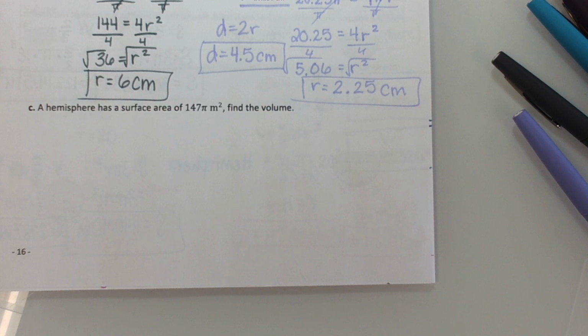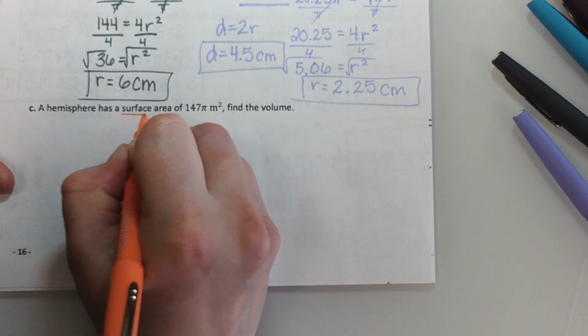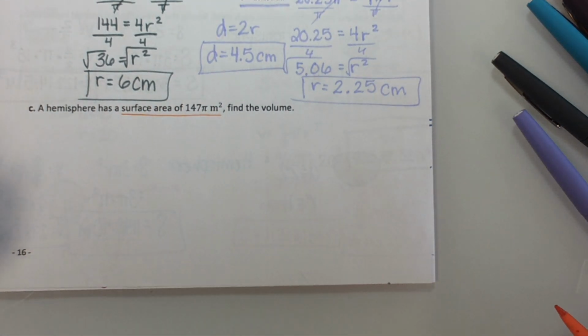Last problem. Hemisphere has a surface area of 147 pi meters squared. Find the volume. Looks like we're using the volume formula. No, but it gives you surface area, which means I'm using the surface area formula.